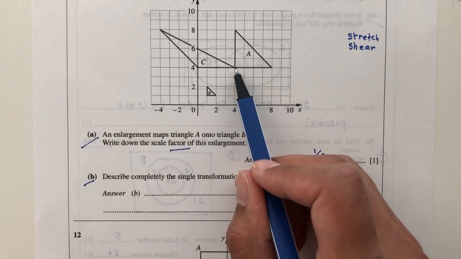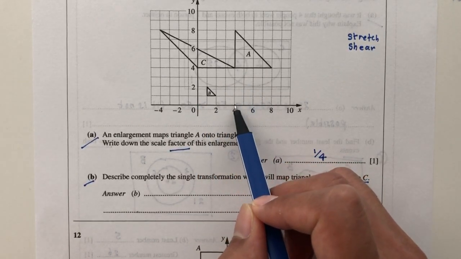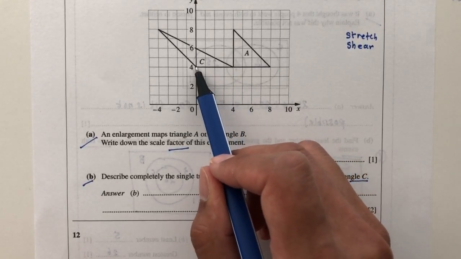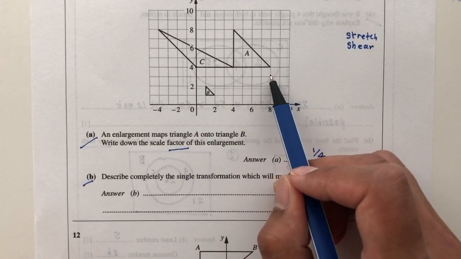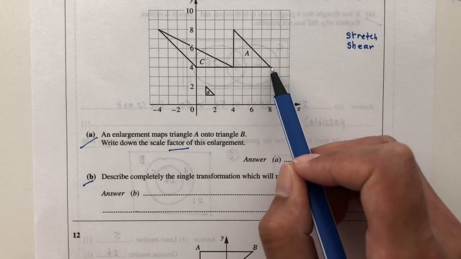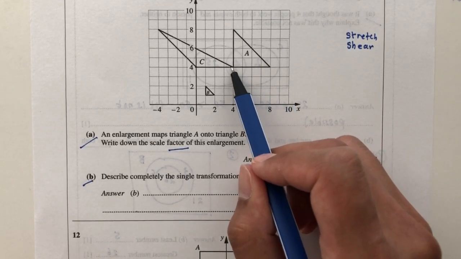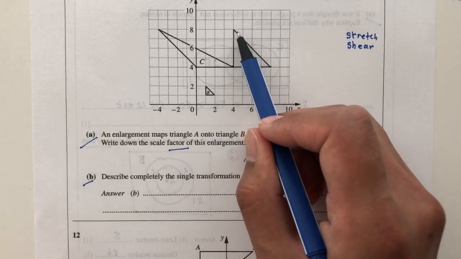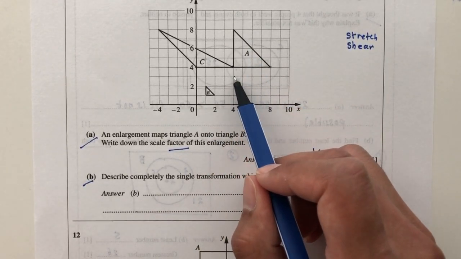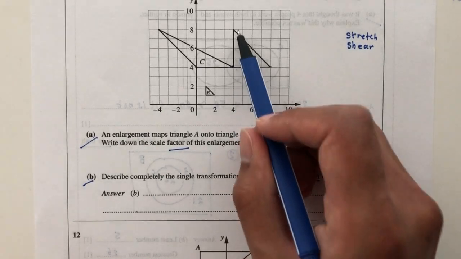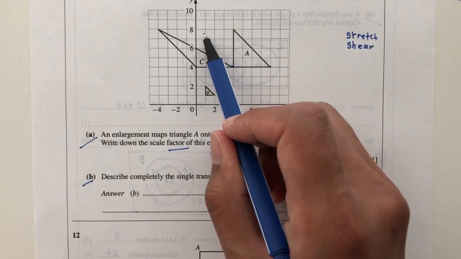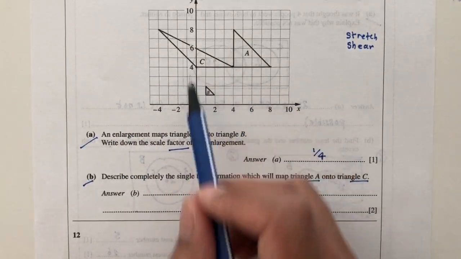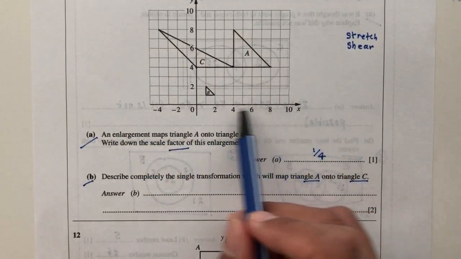So this point is 1, 2, 3, 4 squares from this. So 4, it becomes 1, 2, 3, 4, right? And this one same, 1, 2, 3, 4, it became 1, 2, 3, 4. How about this one? 1, 2, 3, 4, 5, 6, 7, 8. It became 1, 2, 3, 4, 5, 6, 7, 8. So basically it's a shear with your x-axis as your invariant line.